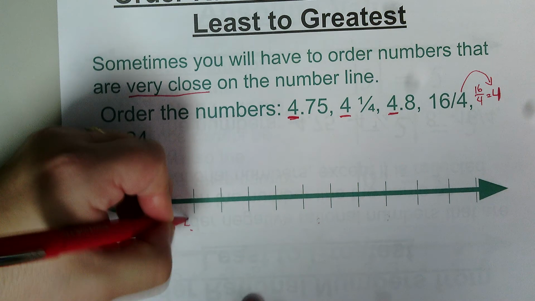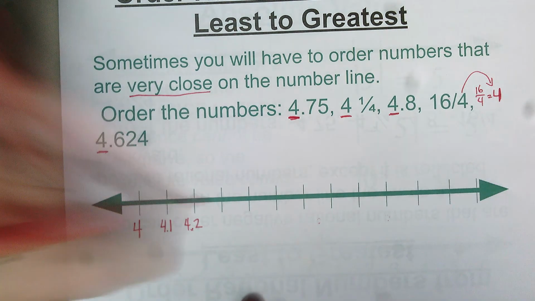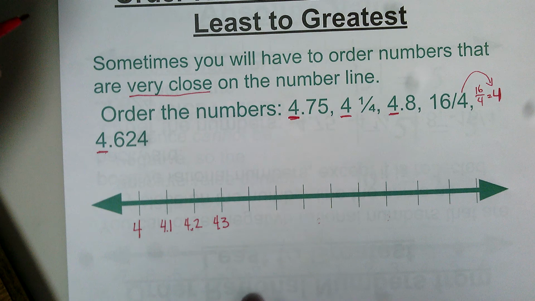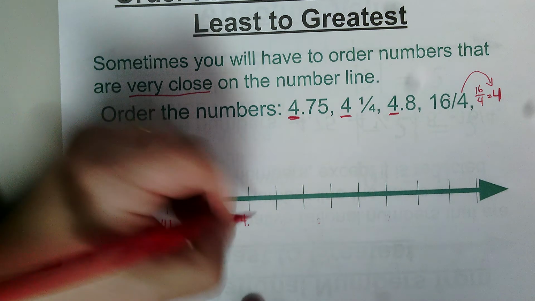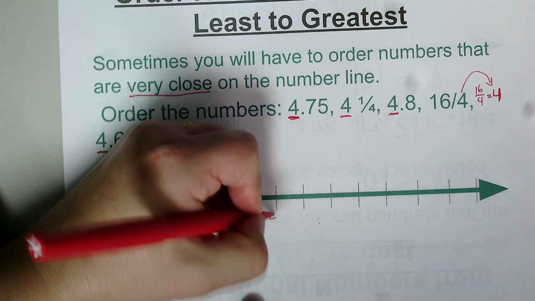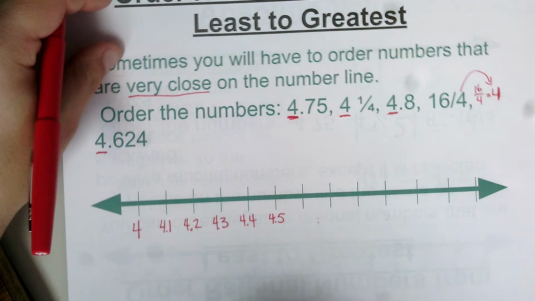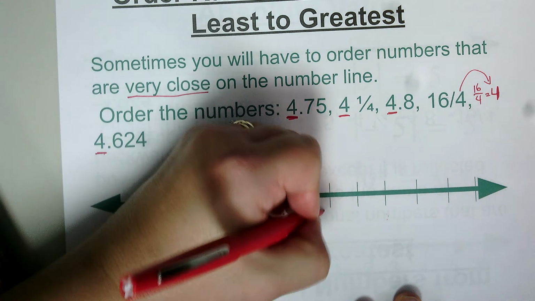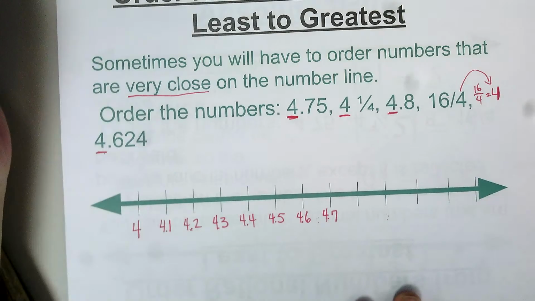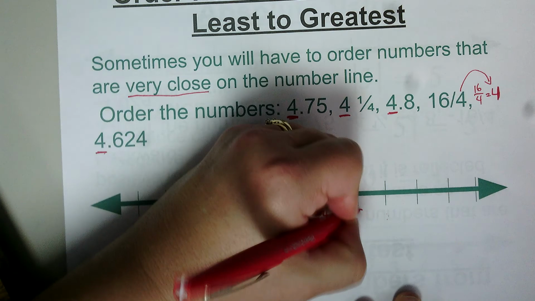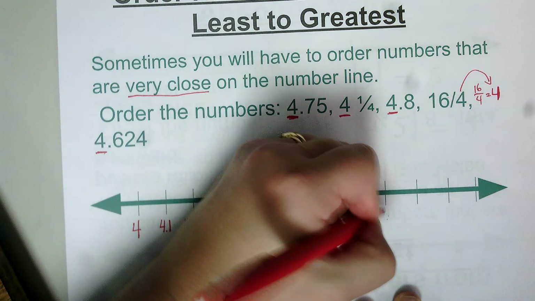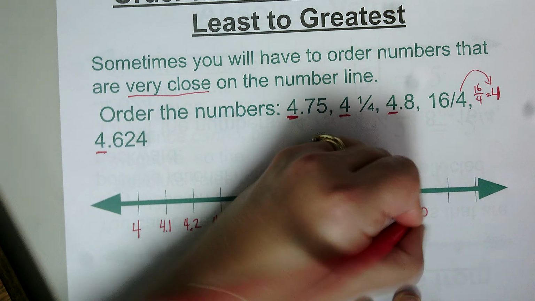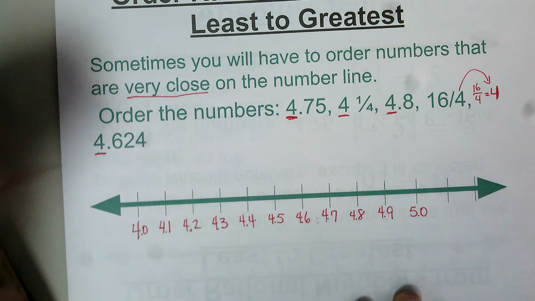This would be 4.2, 4.3, 4.4, 4.5, 4.6, 4.7, 4.8, 4.9, and 5, or 5.0, because we don't have a 4.10.